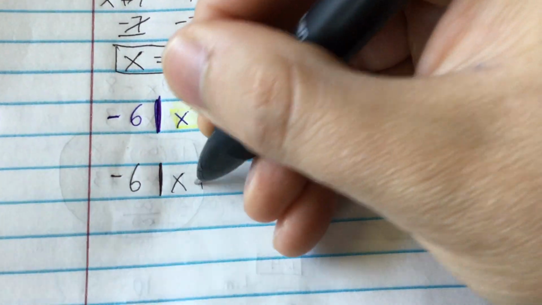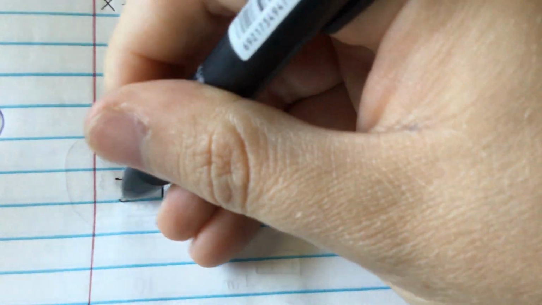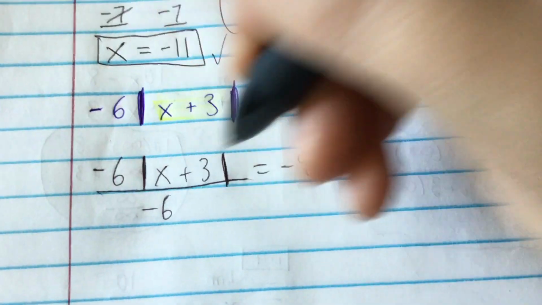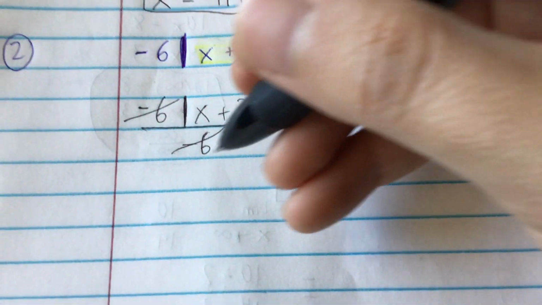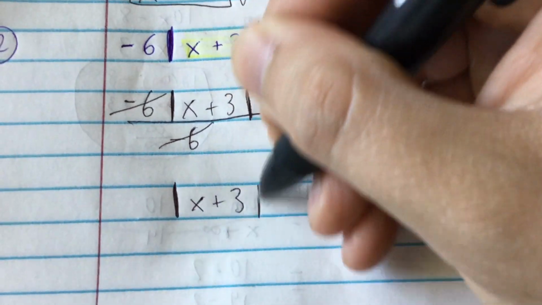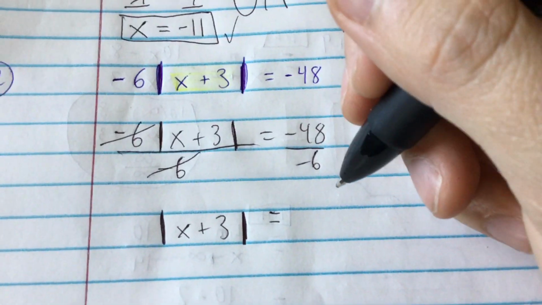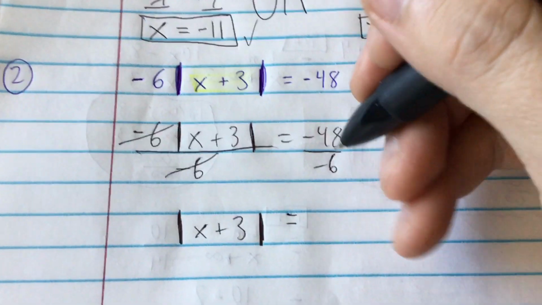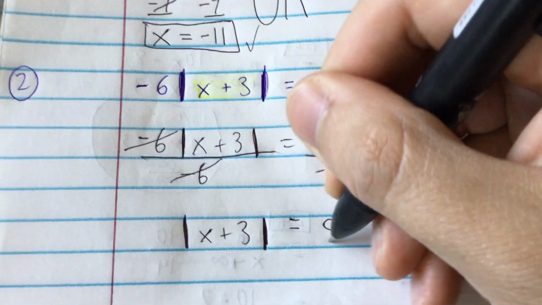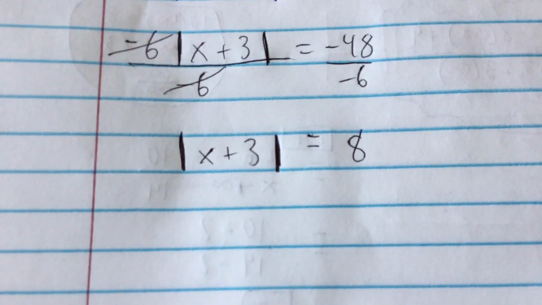So I'm going to undo to get the bars isolated. If I want to get rid of that times negative 6, I'm going to divide both sides of the equation by negative 6. So that makes this, finally, the absolute value of x plus 3 is equal to a negative divided by a negative is a positive. So negative 48 divided by negative 6 is positive 8. Now, is this problem solvable?